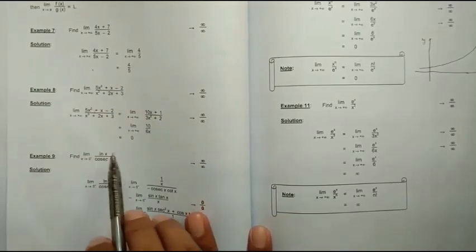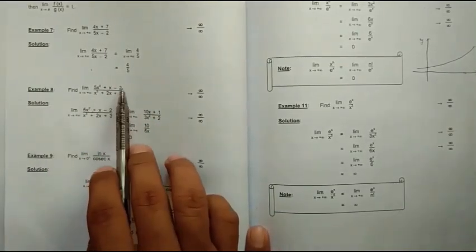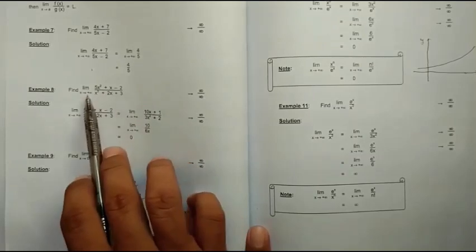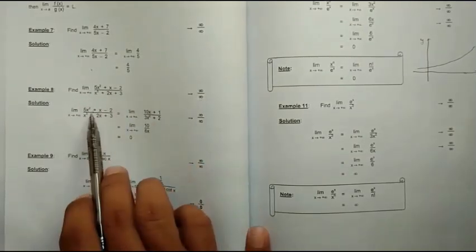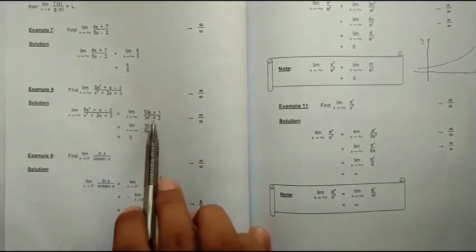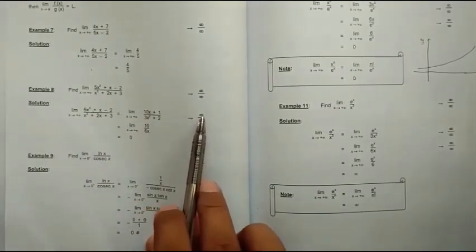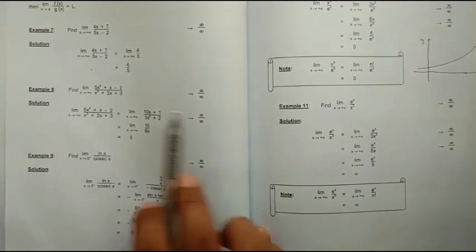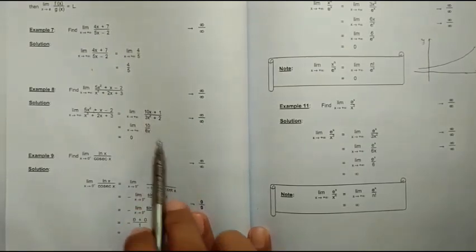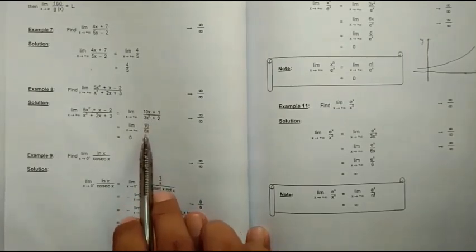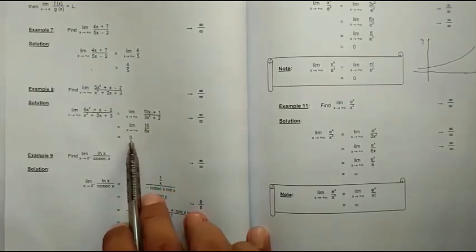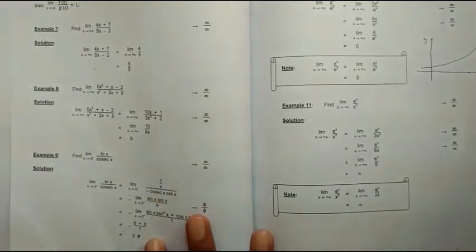We get 4 over 5. Okay, example 8, when you substitute x equals infinity, infinity over infinity, and then differentiate. So when you differentiate, we get infinity over infinity. Again you differentiate, once more, differentiate once more. 10x, 10, 6x square, 6x. Substitute, we get 0.